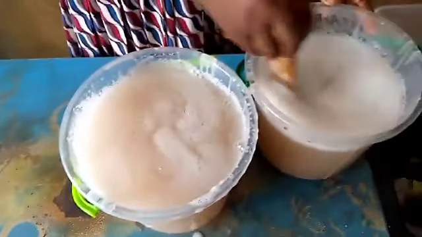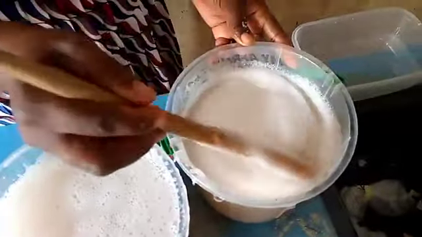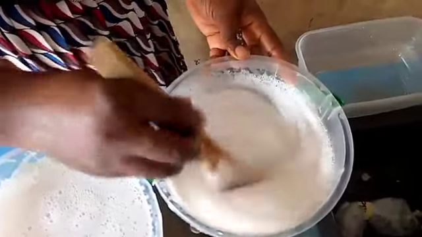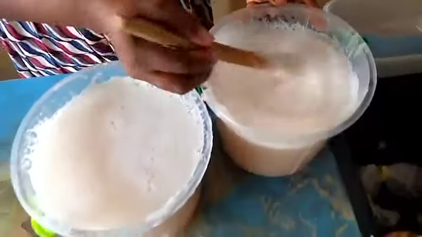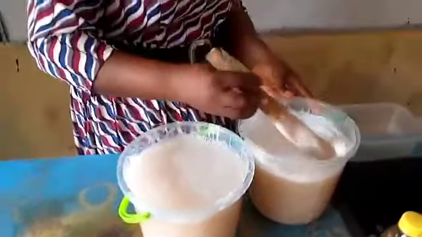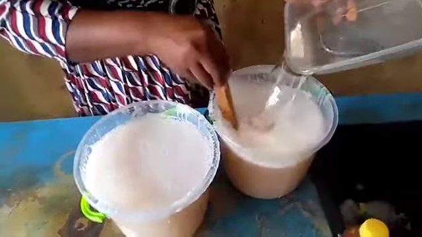And the foaming agent that I added, which is SLS and sulfonic acid, is more than enough to make the soap foam very, very well. Just need to add a little water.